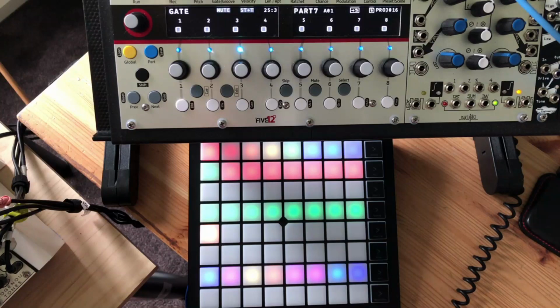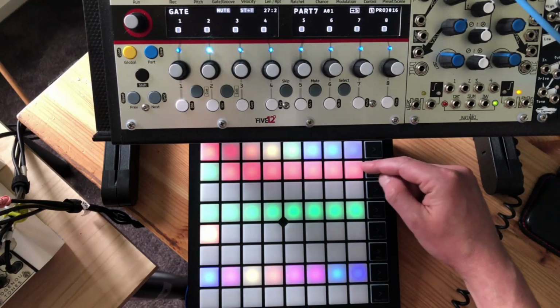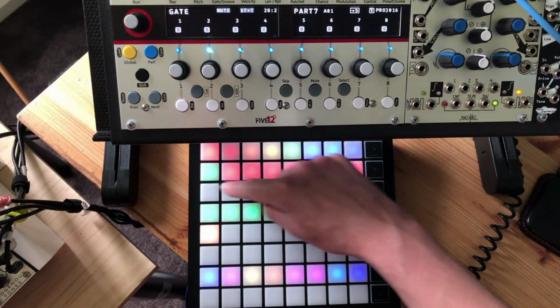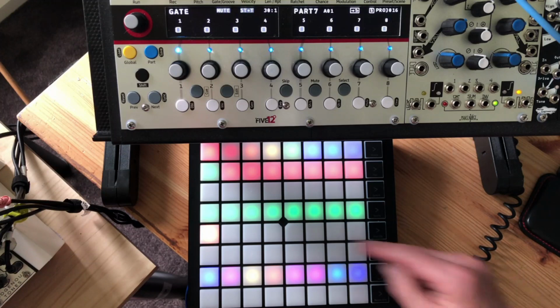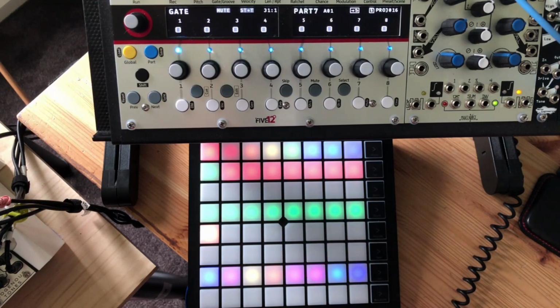So we've covered that these are your parts. These are your mutes for entire parts. These two rows are your mutes for voices within parts 5, 6, 7, and 8. Next you have scene view. I'm not going to get into that today though, because it's a bit more fundamental to how the Vector operates.